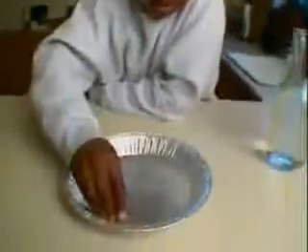Here's a light trick that doesn't need mirrors. Put a penny in a pie pan. Now move back so you don't see the penny. Don't move, because I'm gonna pour the water in. It's okay if you make a mess. Pretty cool, eh?